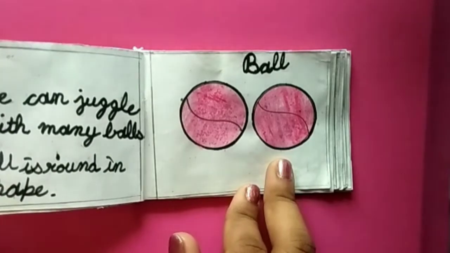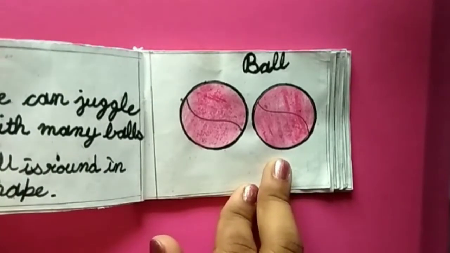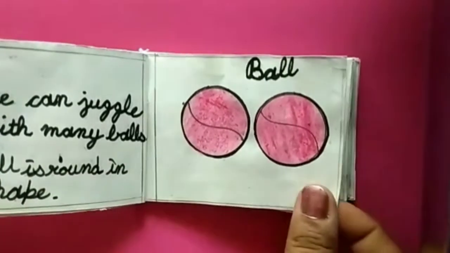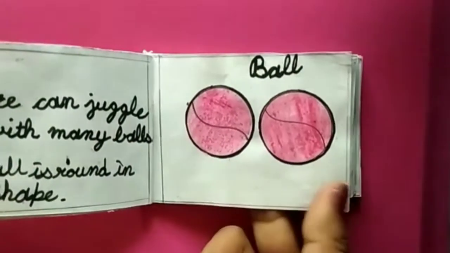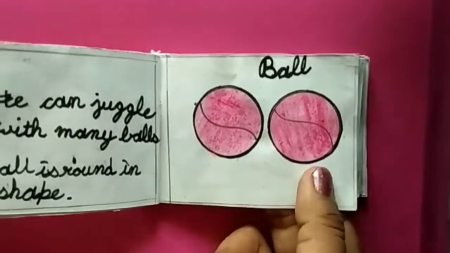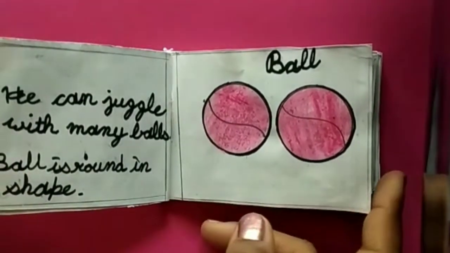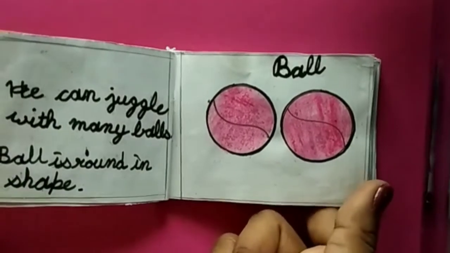The common noun, as I have already made a video on common noun versus proper noun, so here I'm going to discuss again. The common noun is a general name for people, place, animal and thing. So ball is a common noun, which is a thing. And on the left side I have written 2 sentences about ball.